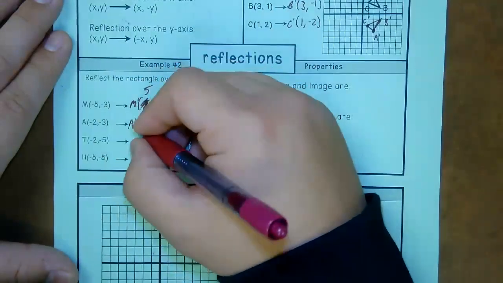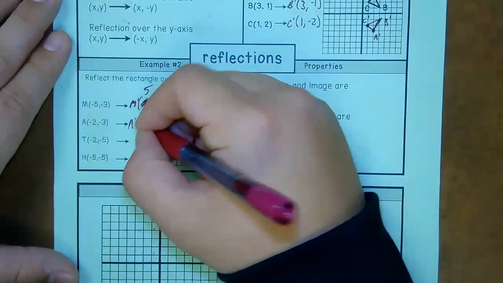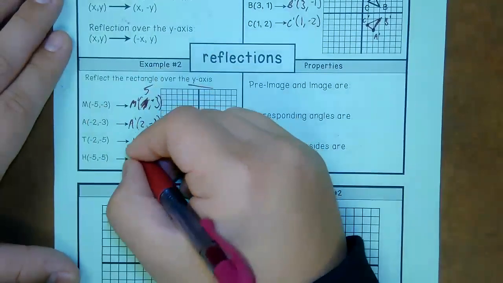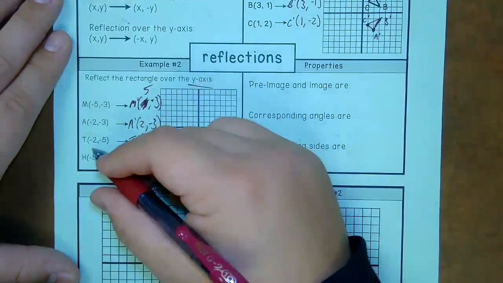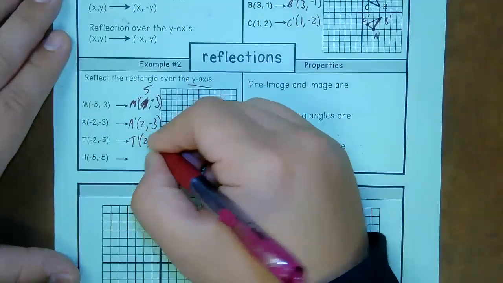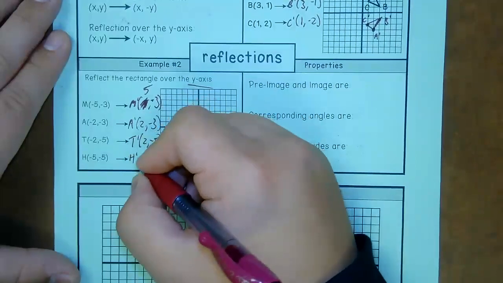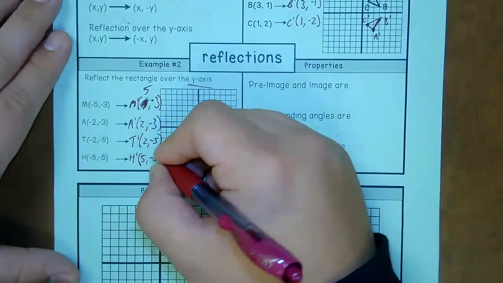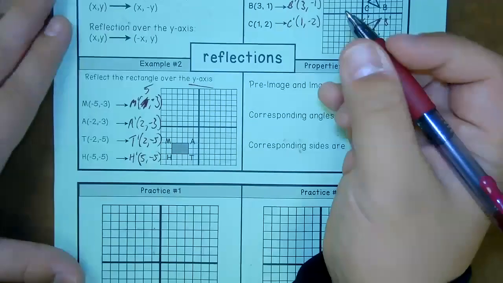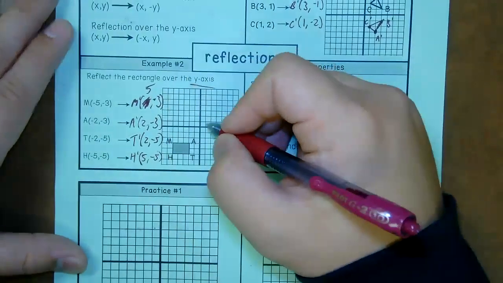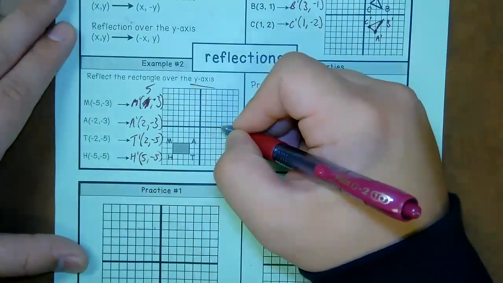For A prime, y does not change, but x does. So it was negative 2, is now 2, and still negative 3. For T prime, it was negative 2, it's now 2, still negative 5. Finally, H prime was negative 5, it's now 5. That still remains negative 5. So M prime, the one I made a mistake on, that's going to be 5, negative 3.